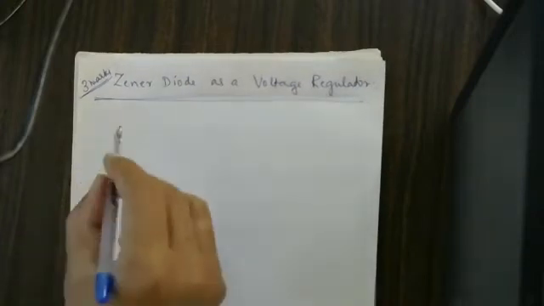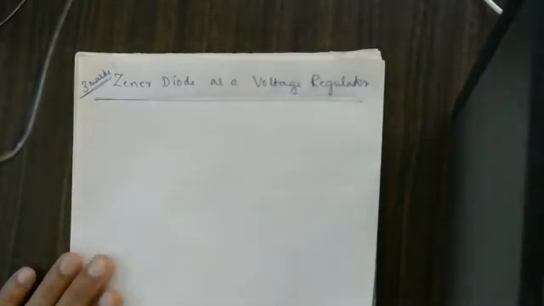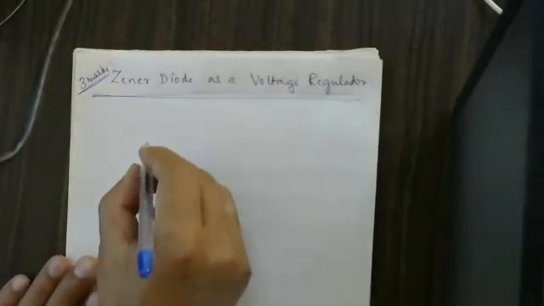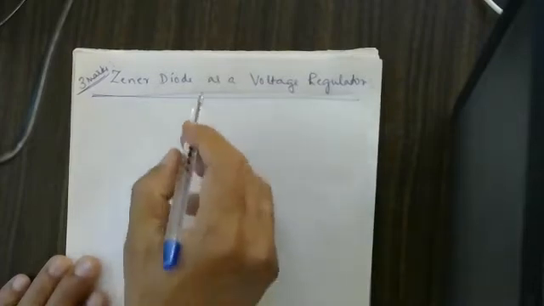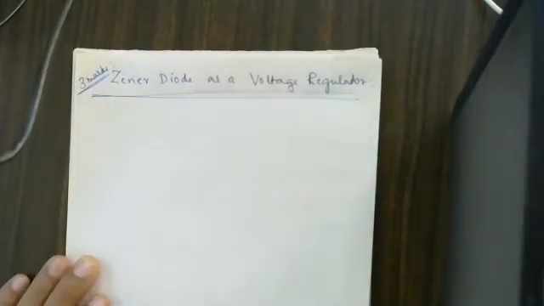Okay, first, the circuit diagram. How are we going to show the circuit diagram for the Zener diode acting as a voltage regulator? This is a Zener diode, I told you already, and we must connect it in reverse bias only.